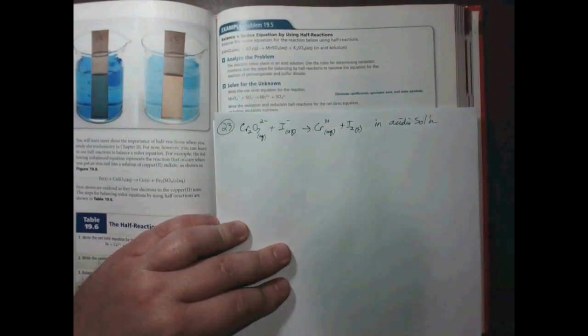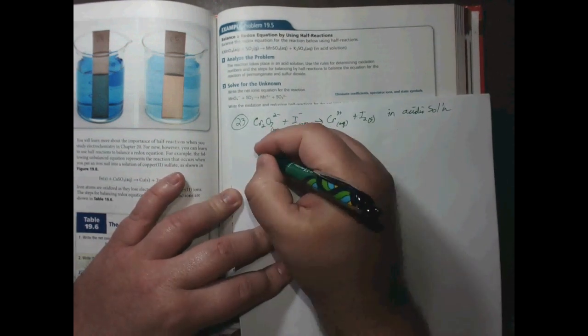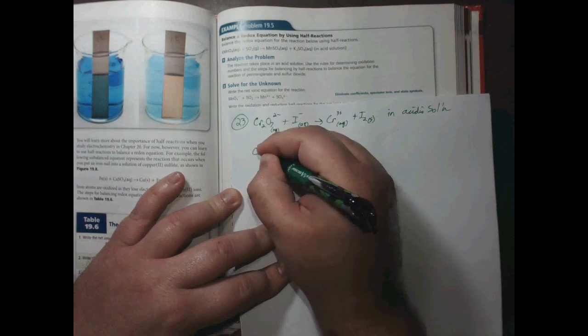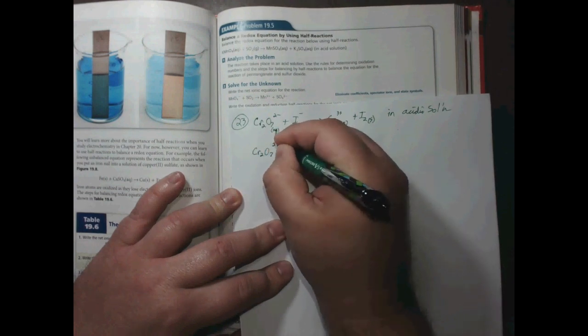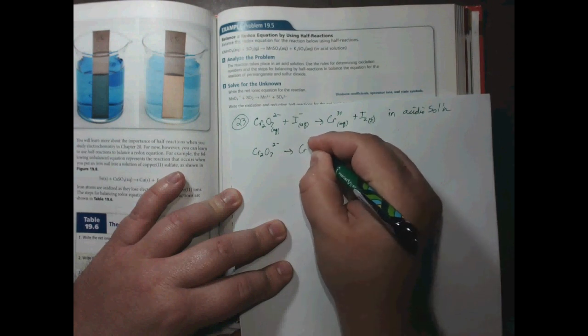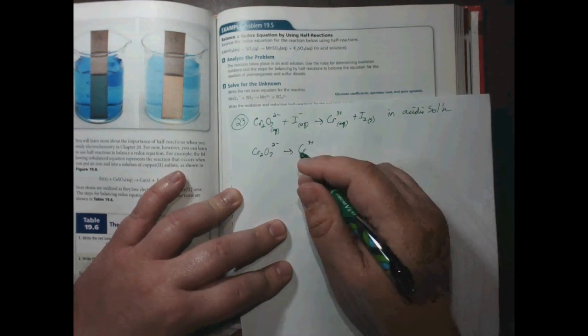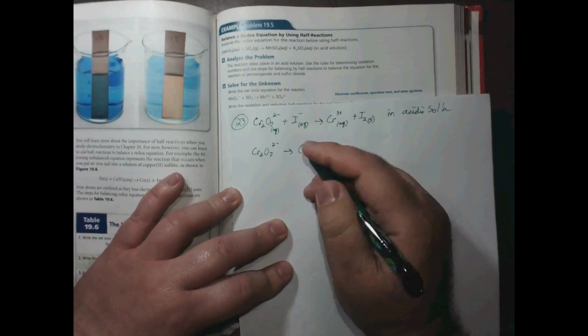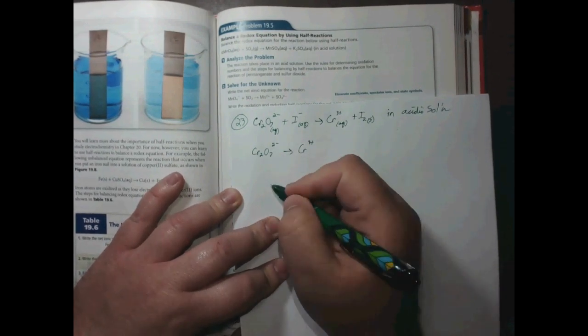So we're already at the net ionic. We didn't have to actually write the net ionic. It's already there for us. So right now we just got to get the oxidation states right. Then we do our half reactions. So I have Cr2O7, and that's going to Cr3 plus, right?